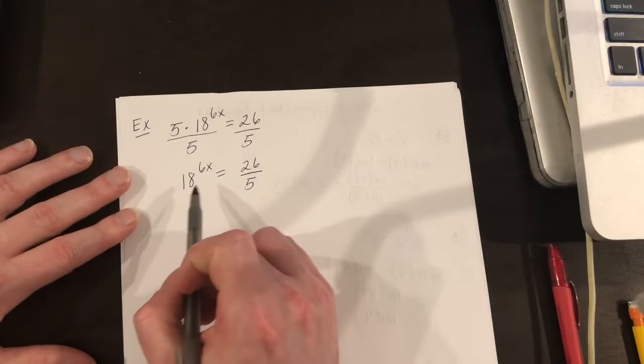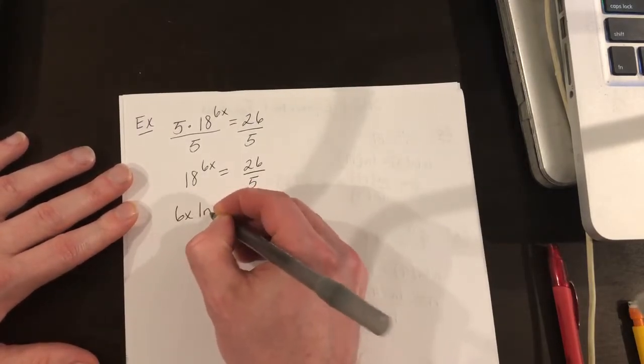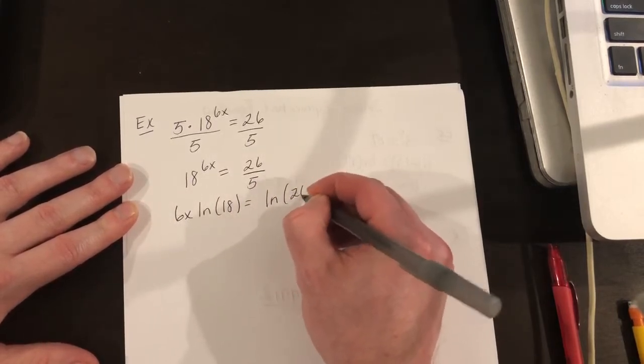Now, once we've isolated the exponential, we can natural log both sides. So we get 6x natural log of 18 is equal to natural log of 26 over 5.